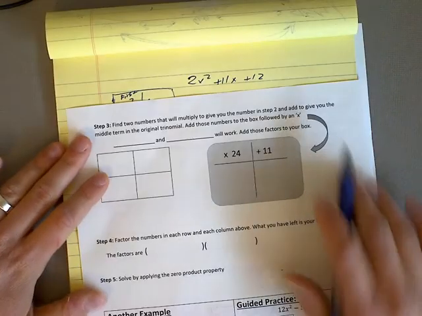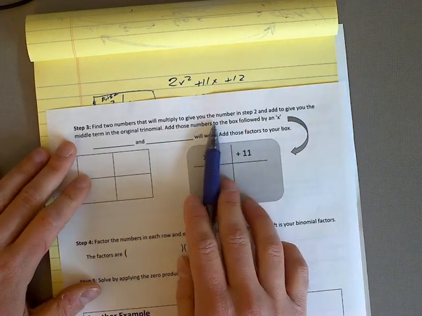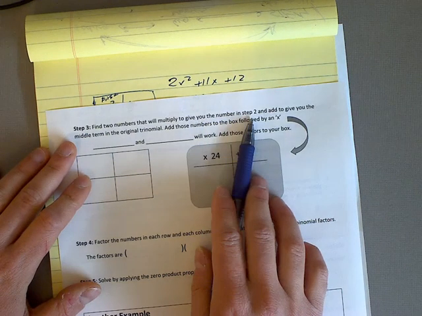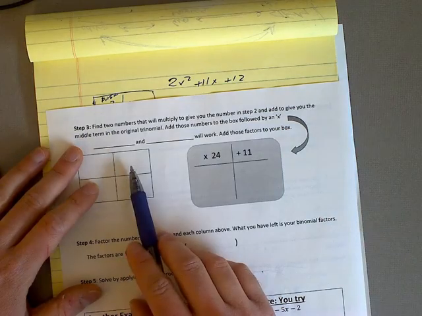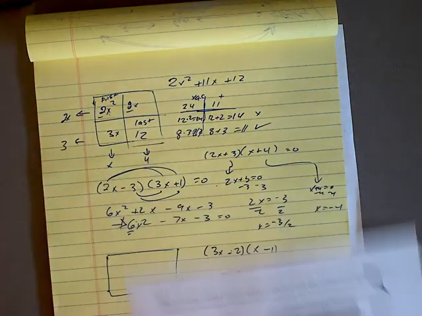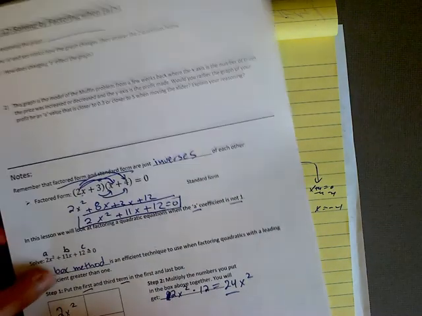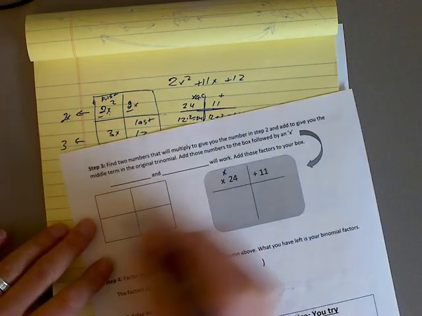So once you have that, you're going to find the two numbers that are going to multiply to give you the number you listed in step 2. That number was 24, and add to give you the middle term. So we did our first term, 2, times the last term, 12. We multiplied to get 24. So let me recreate this box.